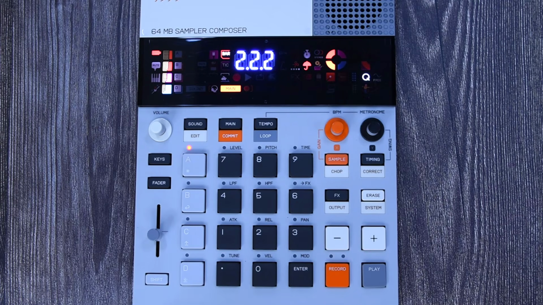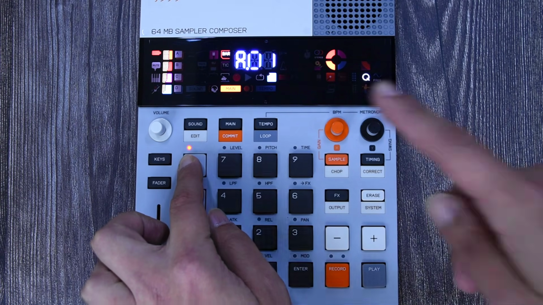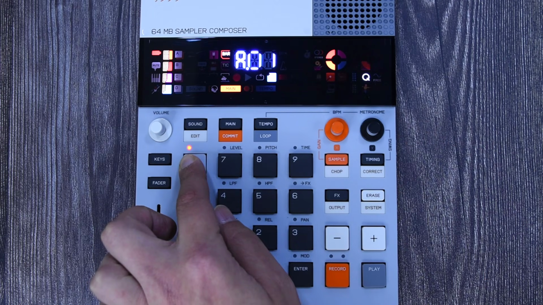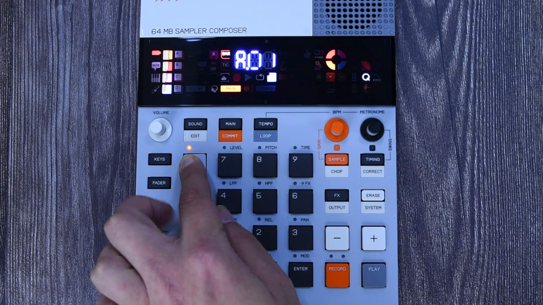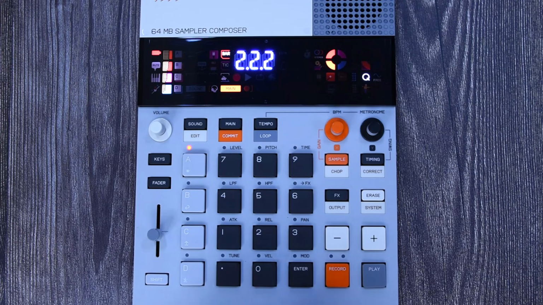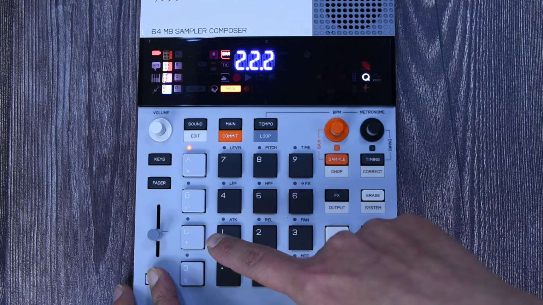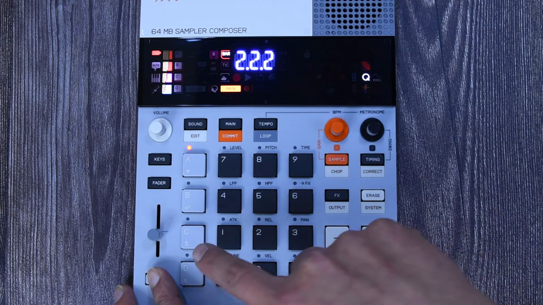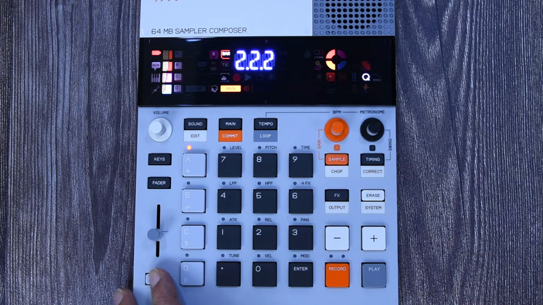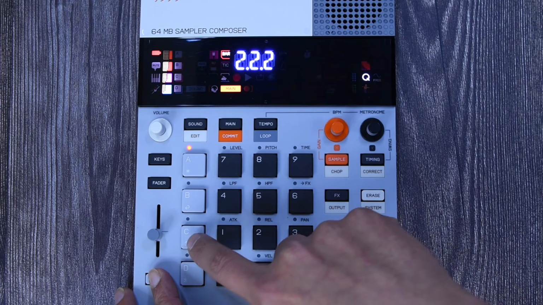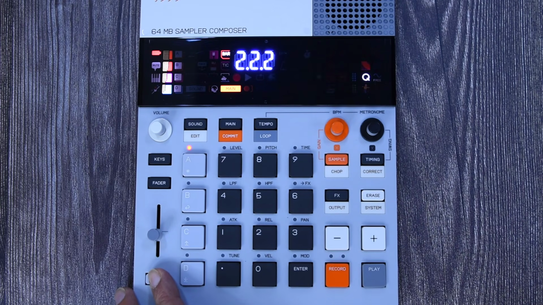Now, what if I wanted to copy the whole pattern? If I stand on the group A, we can see that we are standing on the pattern number 1 of the group A. I want to copy that. So standing on that pattern, I need to do Shift and the same thing. The difference is that when you tap it once, it's going to copy a bar. But when you tap it twice, it's going to copy the pattern. It says pattern right there.